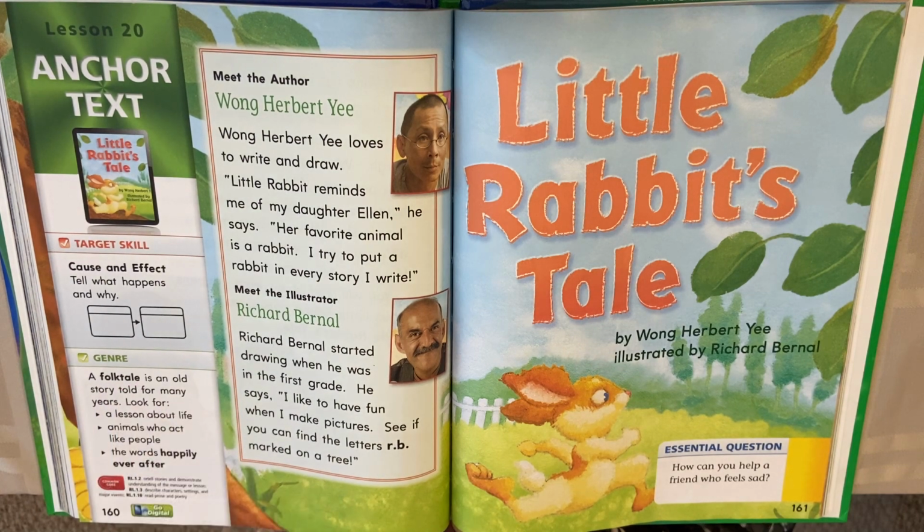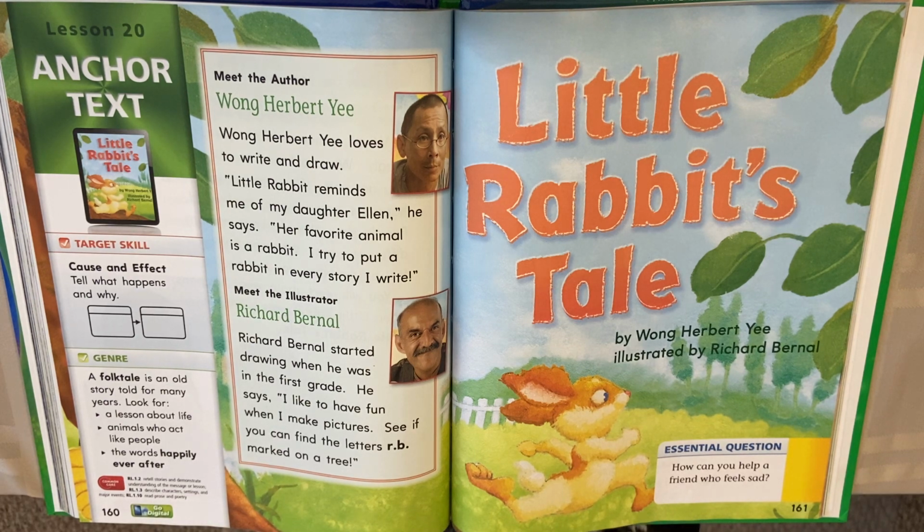folk tale. A folk tale is an old story told for many years. So remember, we talked about folk tales. They're told over and over and over again. But every time somebody tells it, they usually tell it a little bit differently. It's how they see things. There's usually a lesson about life that we learn.